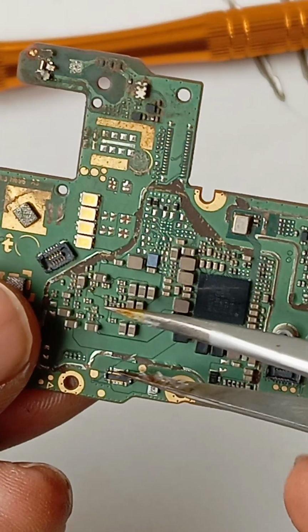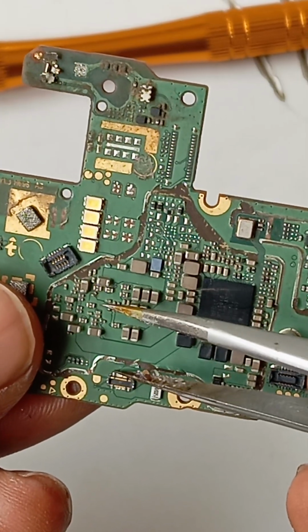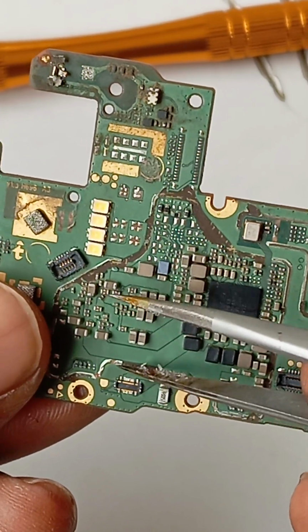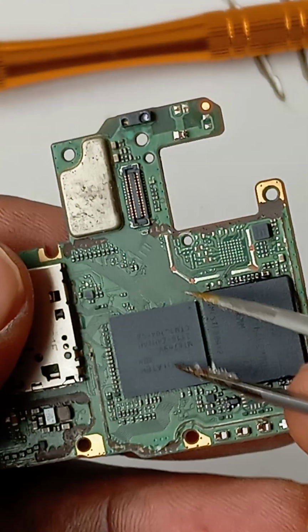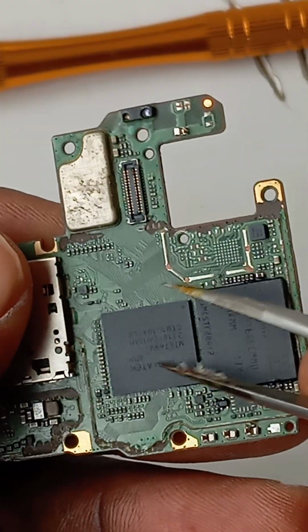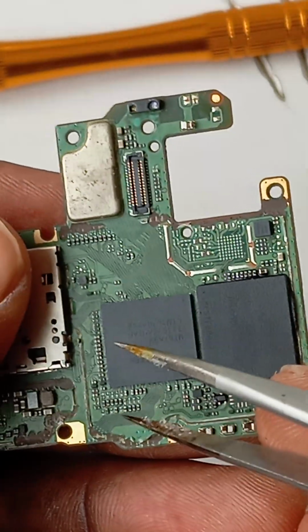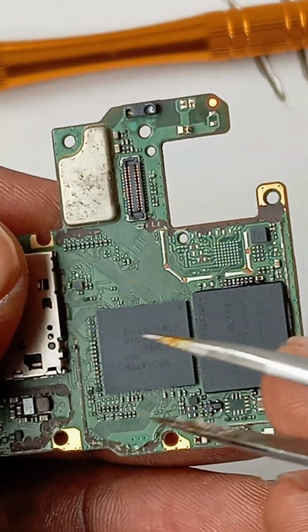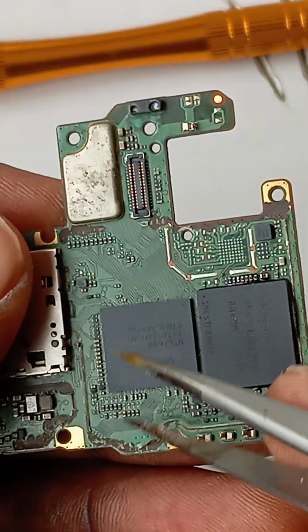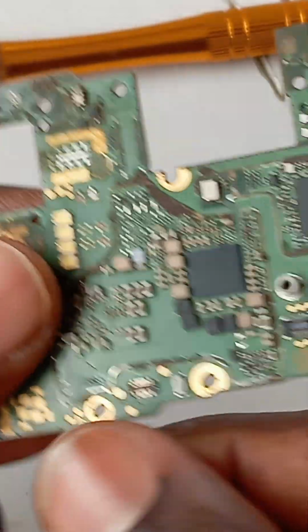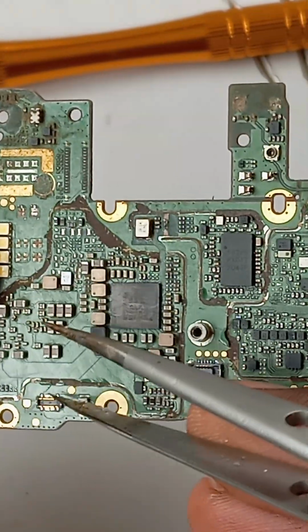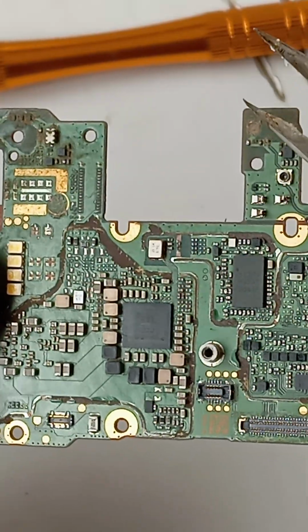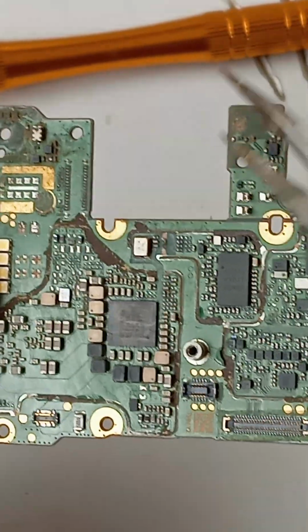So that is the function of this pin and this one. This one, as we said, is the battery ID. It helps the CPU, this guy, which is the main controller of the phone, to identify the battery. If the battery is okay for the phone, then it's going to work. If it's not okay, it's not going to work. That's why sometimes when you connect your charger and the battery is not okay, you will not see the charging sign on the phone.